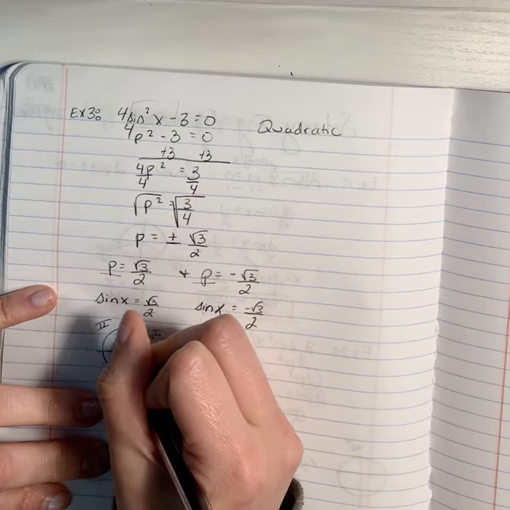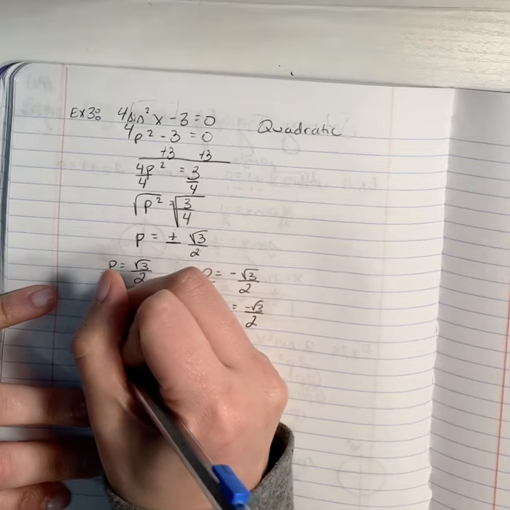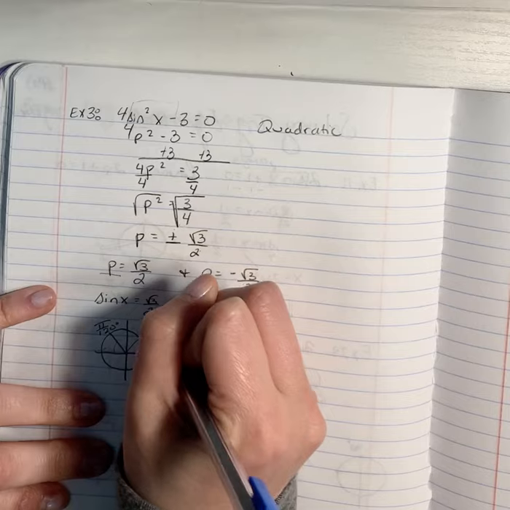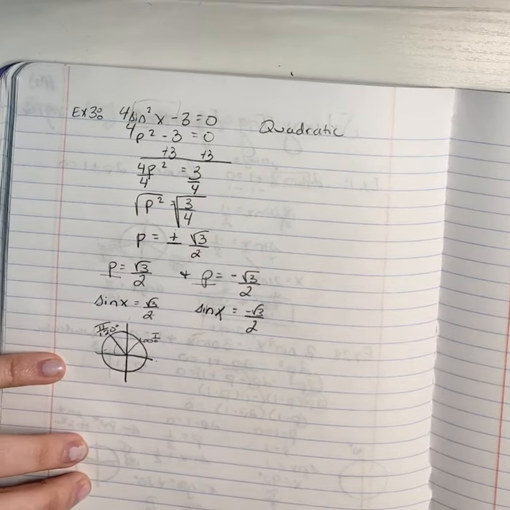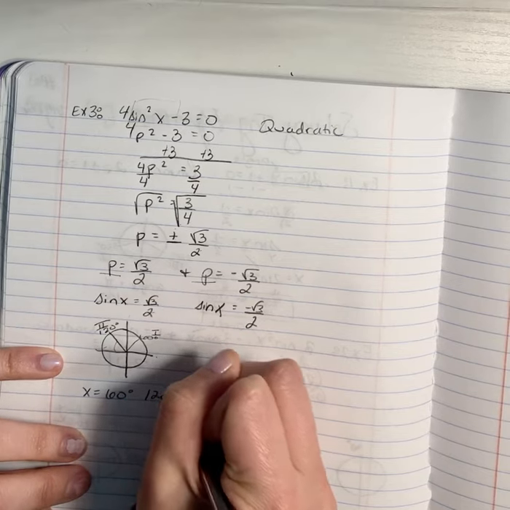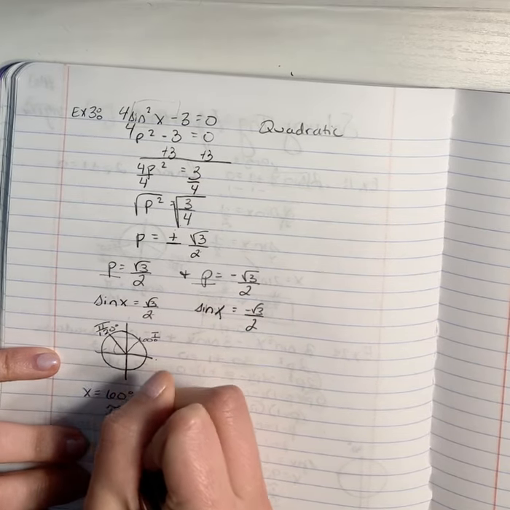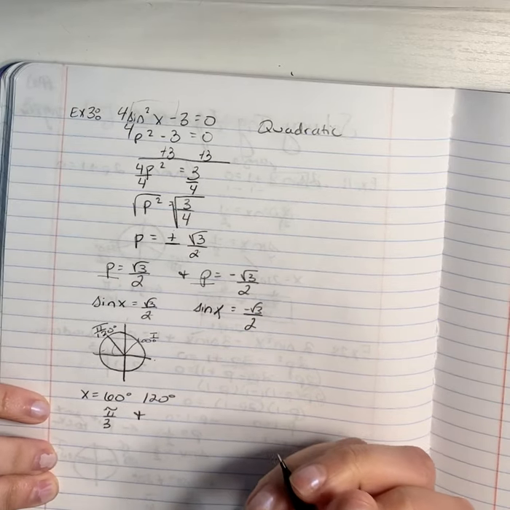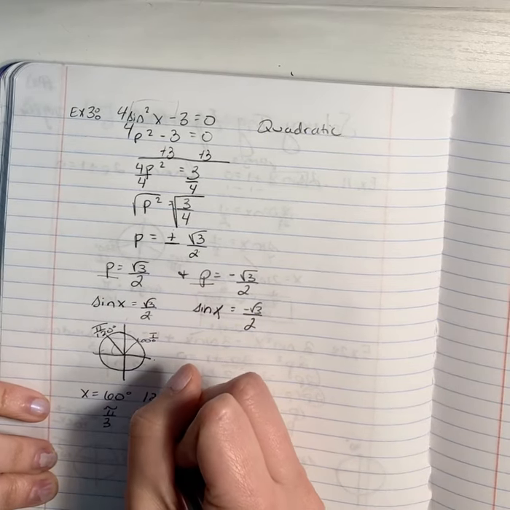So 60 over here, and then 60 from 180 is 120. I did have to think about that for a second. So 60 degrees for x and 120 degrees for x, which is pi over 3, and 2 pi over 3.